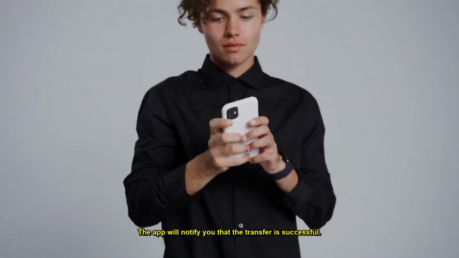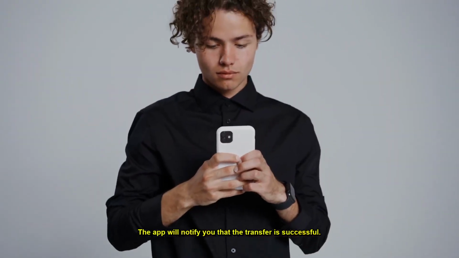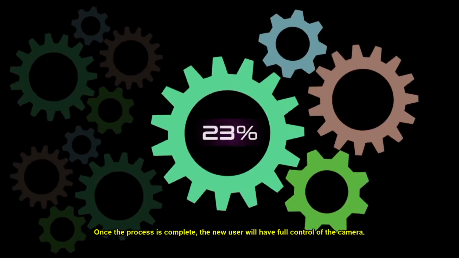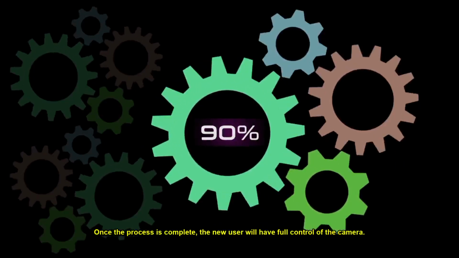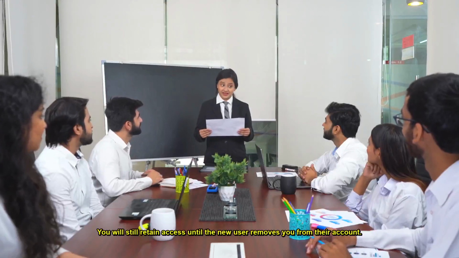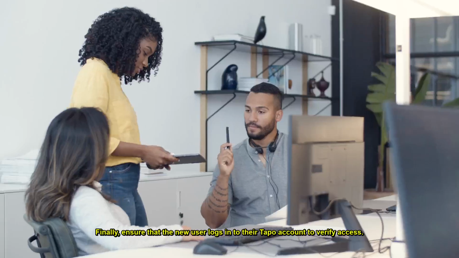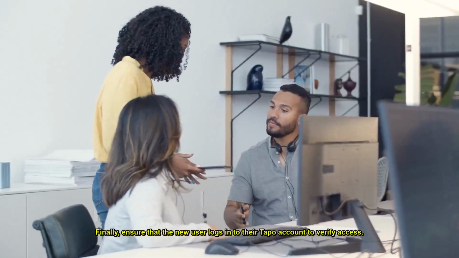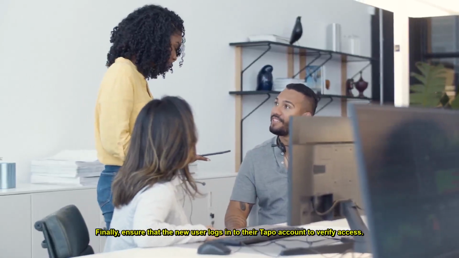The app will notify you that the transfer is successful. Once the process is complete, the new user will have full control of the camera. You will still retain access until the new user removes you from their account. Finally, ensure that the new user logs into their Tapo account to verify access.